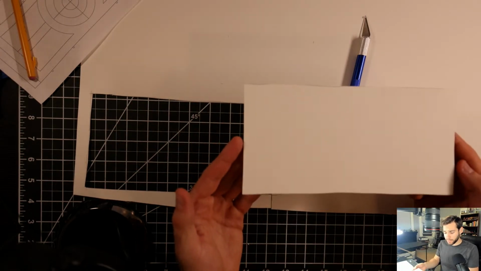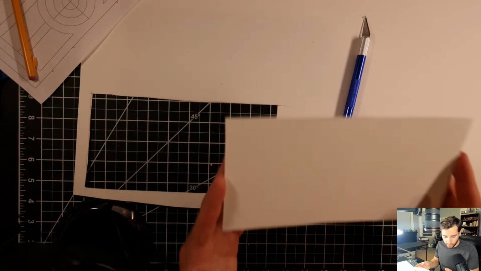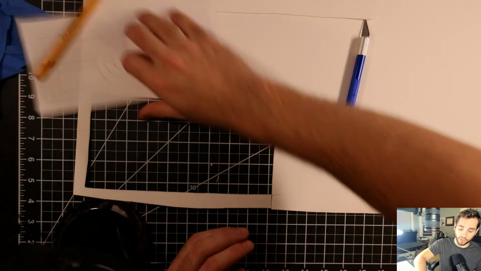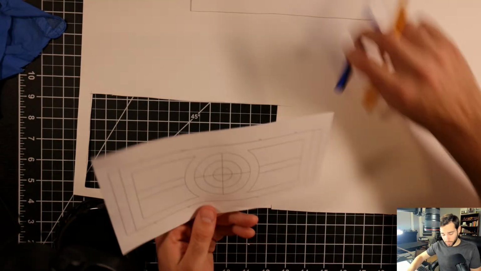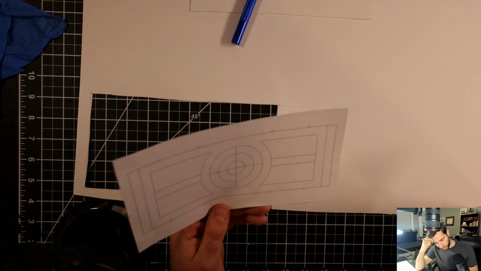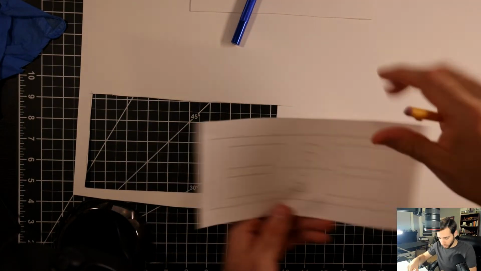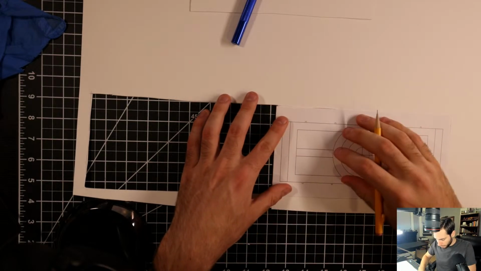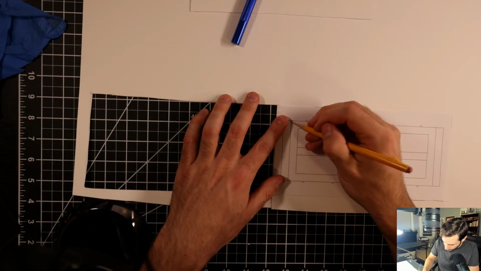All right, that is the site, and it will be our floor. Next, all right, let's cut out the big piece. This piece. What if I traced it?